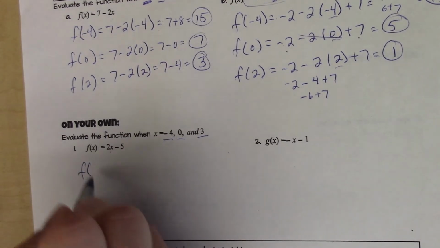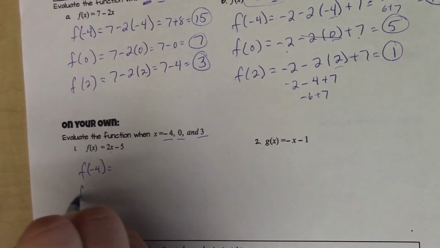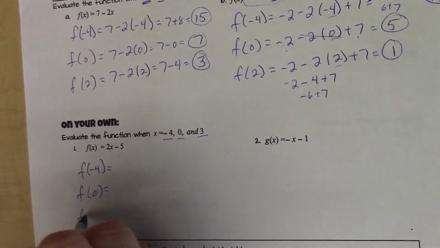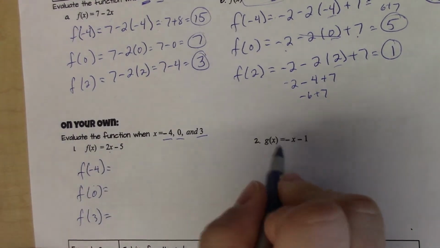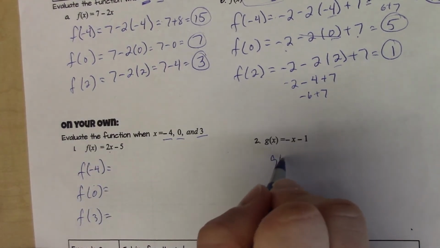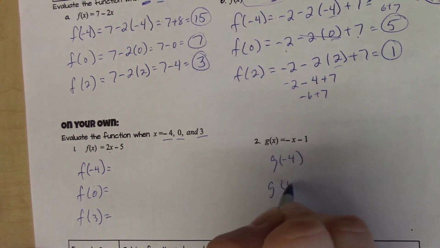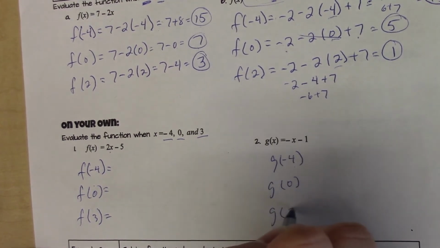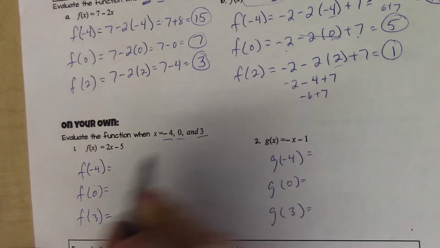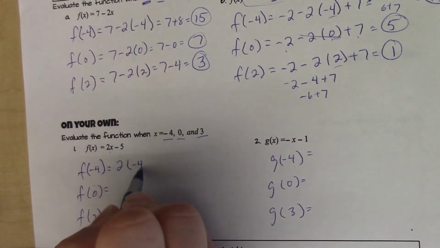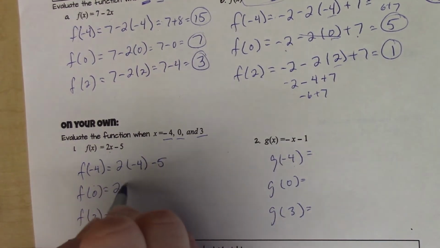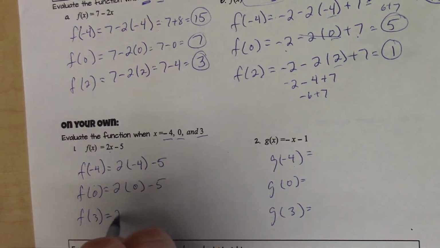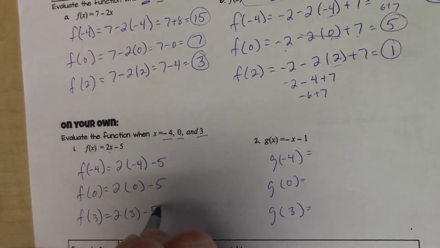All right, so I'm going to do f of -4, f of 0, and f of 3, right? I'm going to do the same thing over here, but it's g of -4, g of 0, and g of 3, right? And just plug it into these functions. So this is 2 times -4 minus 5, 2 times 0 minus 5, 2 times 3 minus 5.